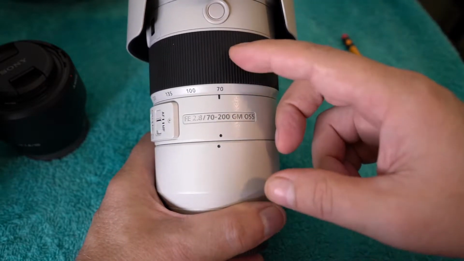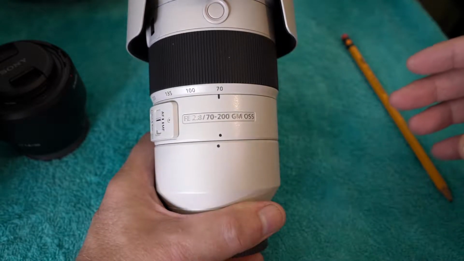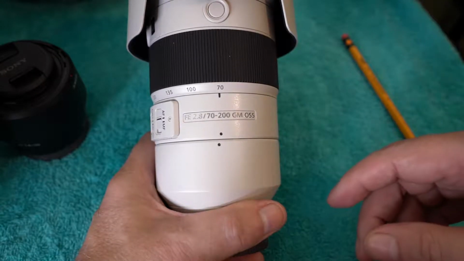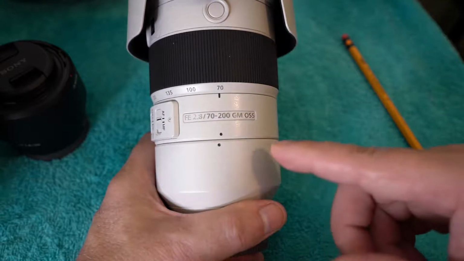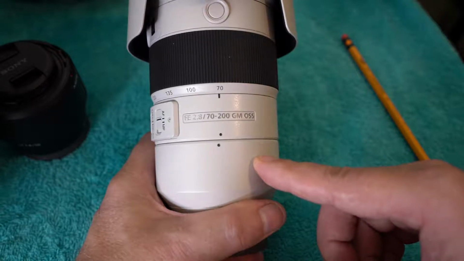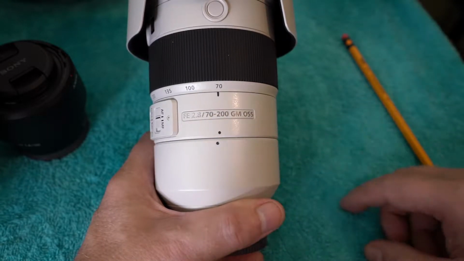That's how this glass was designed. It was designed to let in the maximum amount of light from 70 millimeters all the way up to 200 millimeters. Then the only drawback is you're going to pay a ton of money for these lenses. They're not cheap lenses. But what you get is outstanding performance and value for the money.